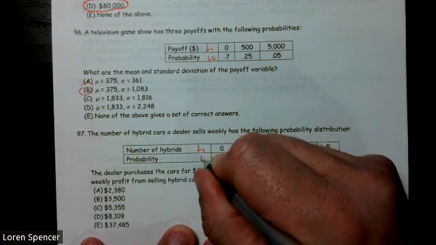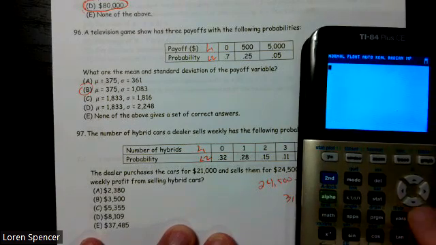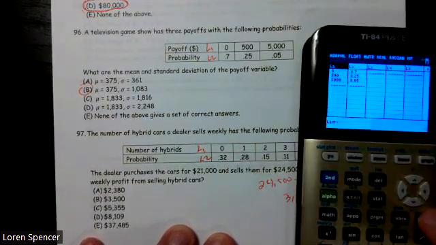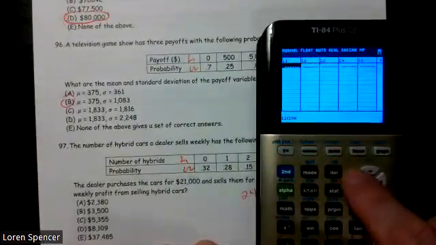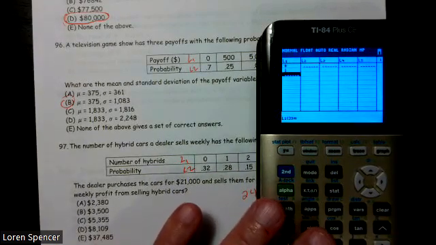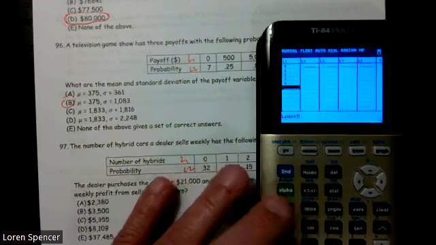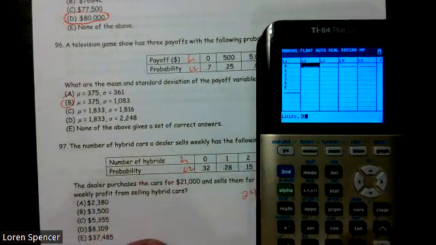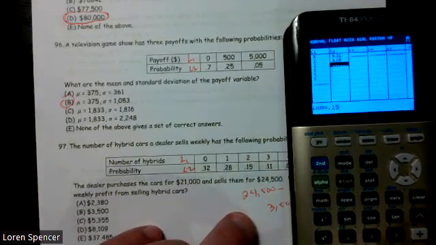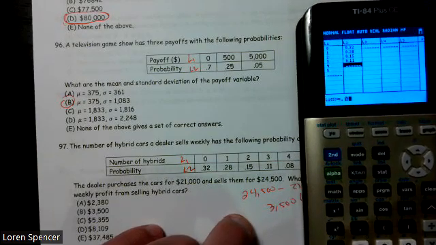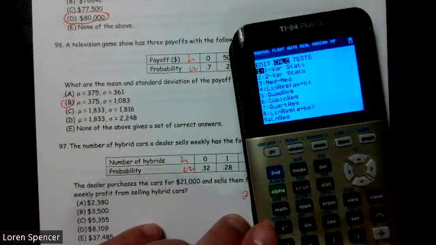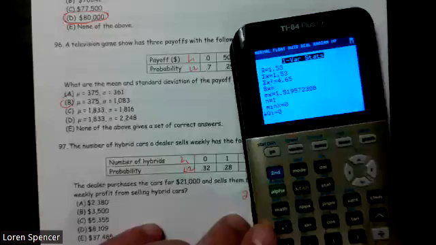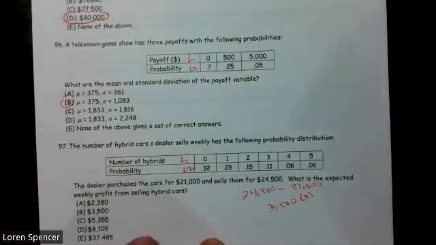And this is going to go into L1, and this will go into L2, and we'll calculate a mean. So stat edit, clear that, clear that. And we have 0, 1, 2, 3, 4, 5. 0, enter, 1, 2, 3, 4, and 5, and we have 0.32, 0.28, 0.15, 0.11, 0.08, and then 0.06. I go stat calc, one var stat, L1, L2. I find out we expect to sell 1.53 cars a week.